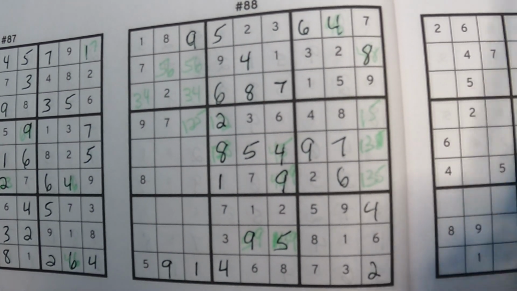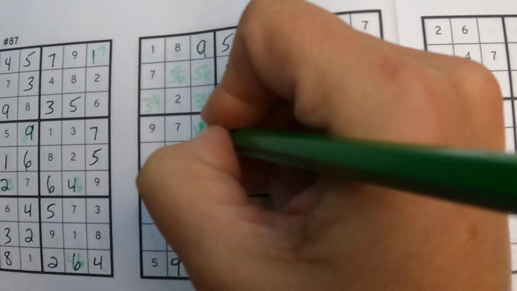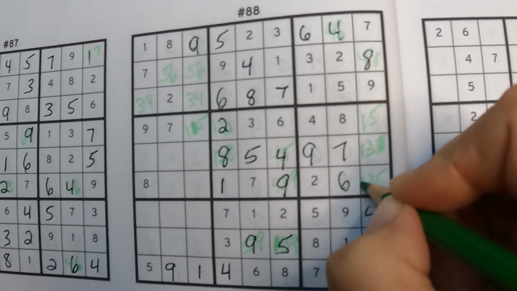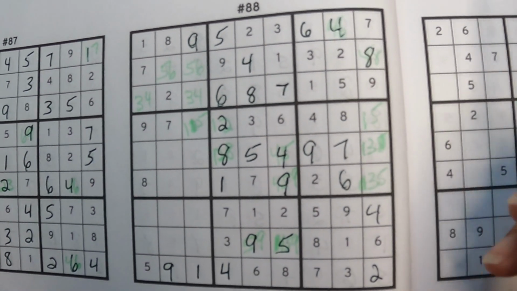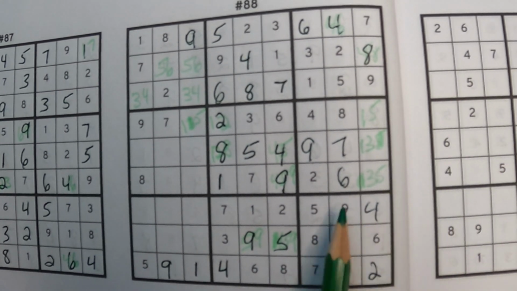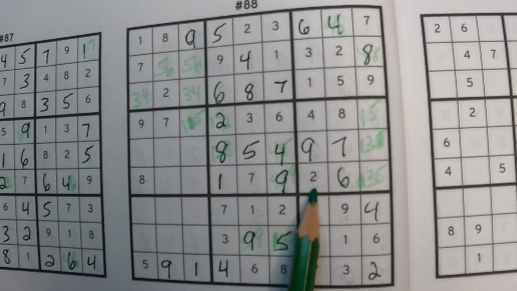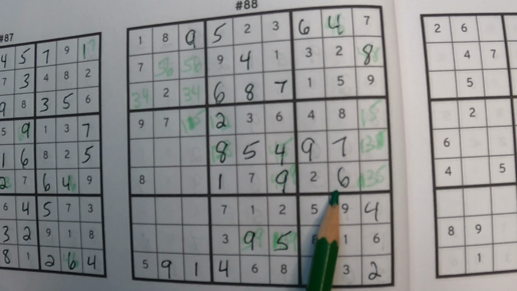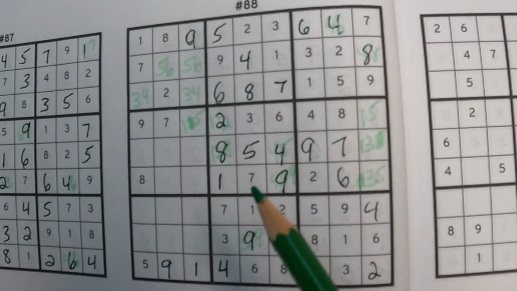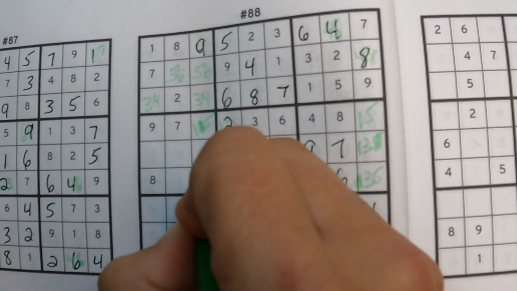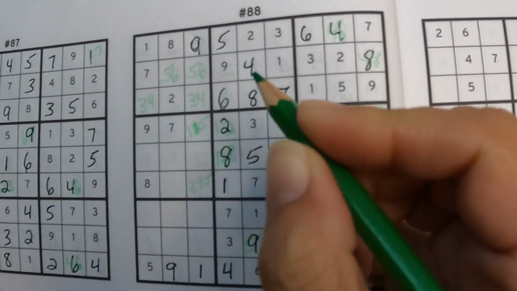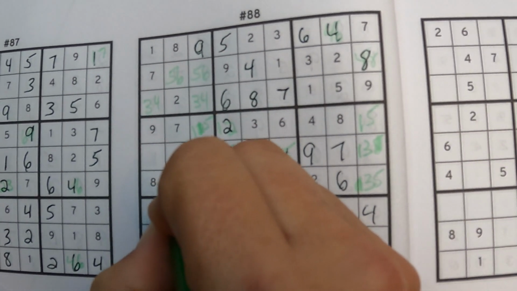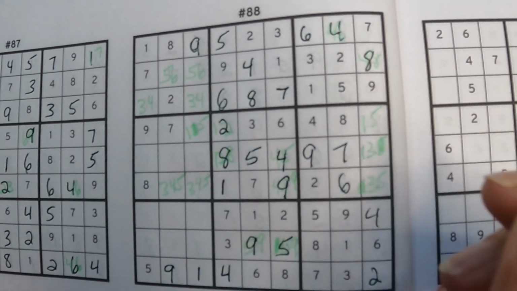So we can get rid of this 2 and this 1. For this row then, we're missing 3, 4, and 5. Got no help here. 3, 4, 5. And no help here. 3, 4, 5.